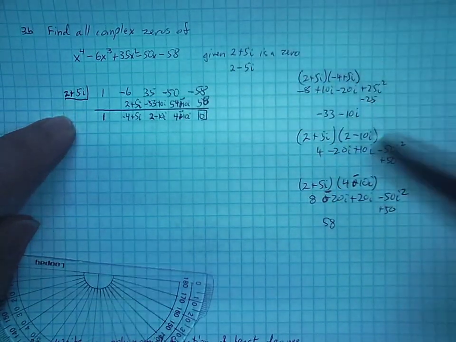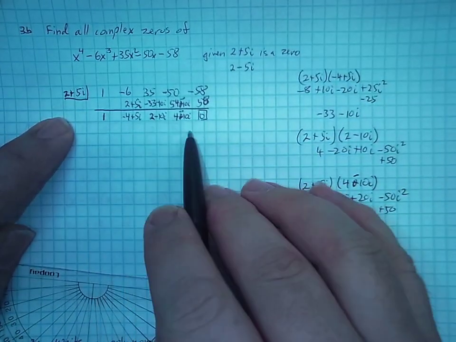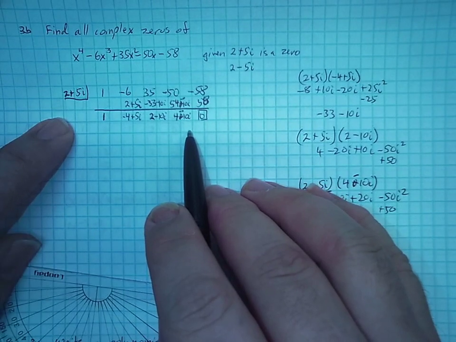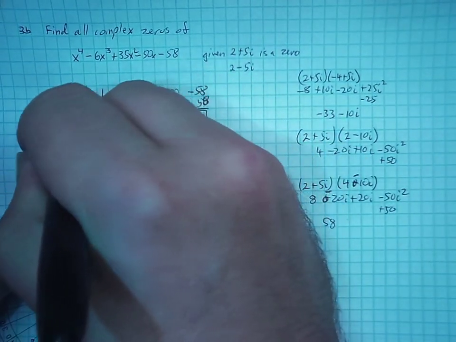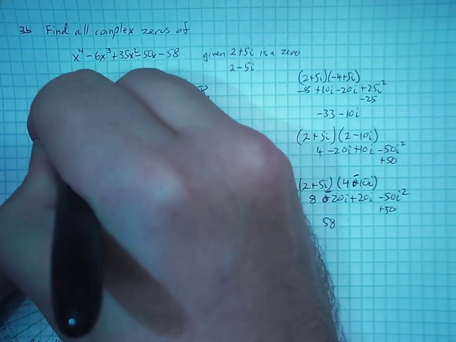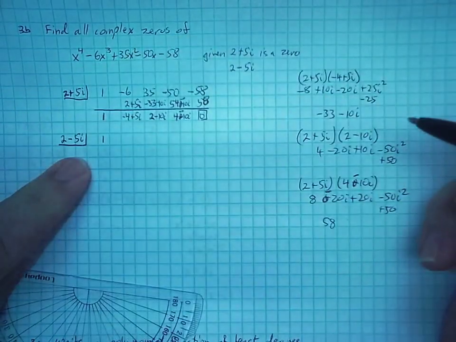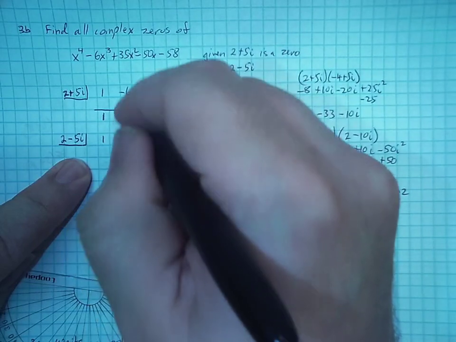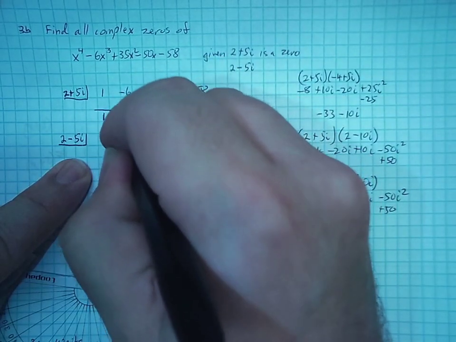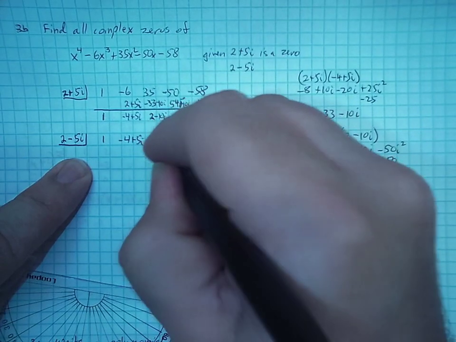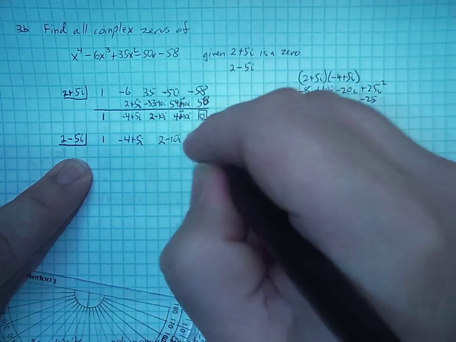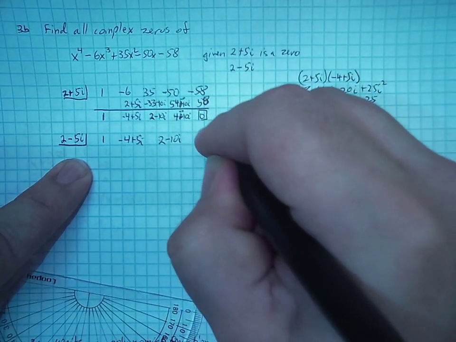Everything worked out. Although I do have complex coefficients here, there's no way around it until I also synthetically divide by the conjugate. Which, when I put this in, I've got negative 4 plus 5i now. I'm going to space it out a little bit more. This is 2 minus 10i, and this is 4 minus 10i.